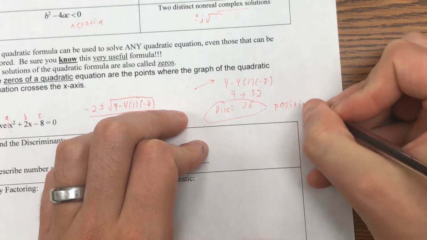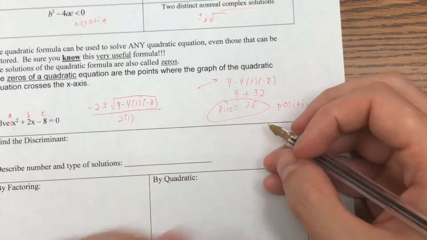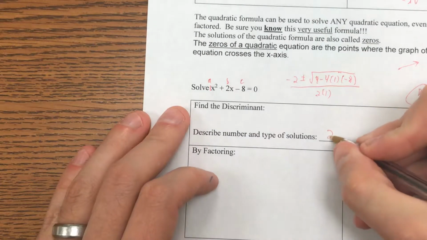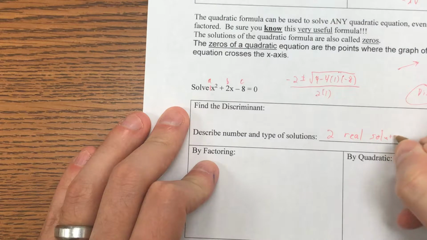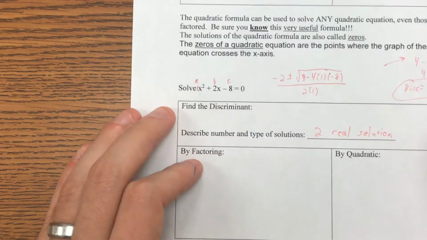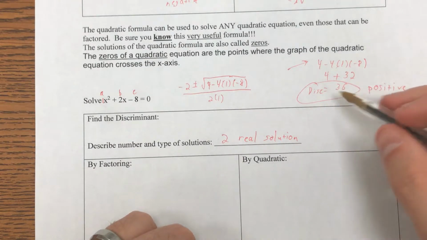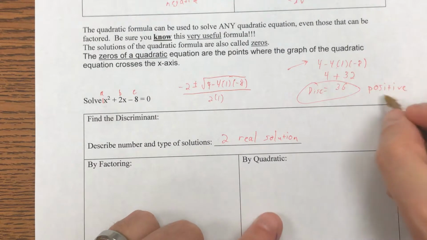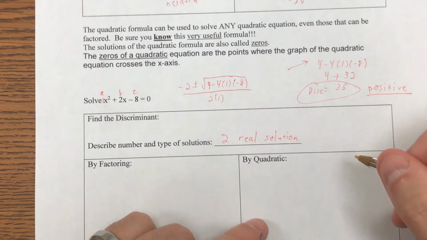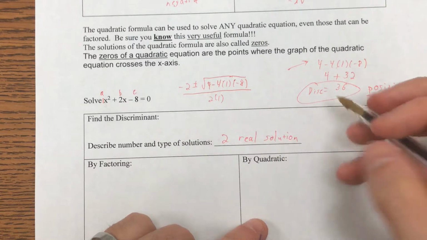At this point, we really don't care about number 36. We just care that it's positive. Because it is positive, you would go over here and you would say there's 2 real solutions. Done. Not 2 imaginary, not 1 real, 2 real. If it was a negative 36, then we'd have 2 imaginary. But it is positive. Positive is the important word there. There you go. Since we kind of already started, I might as well go ahead and finish this part up.